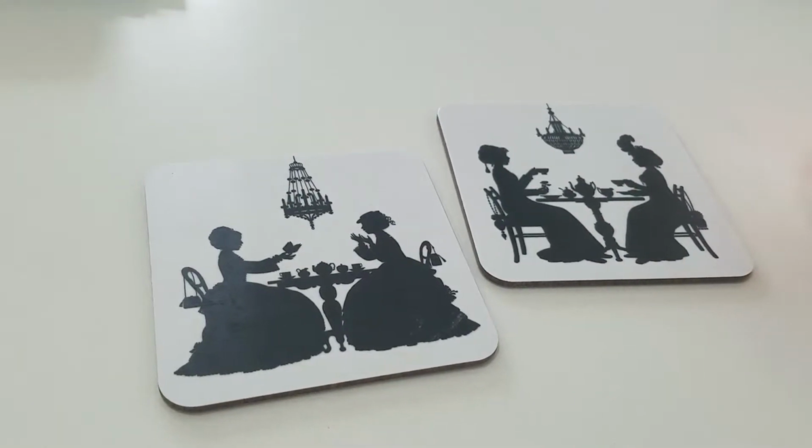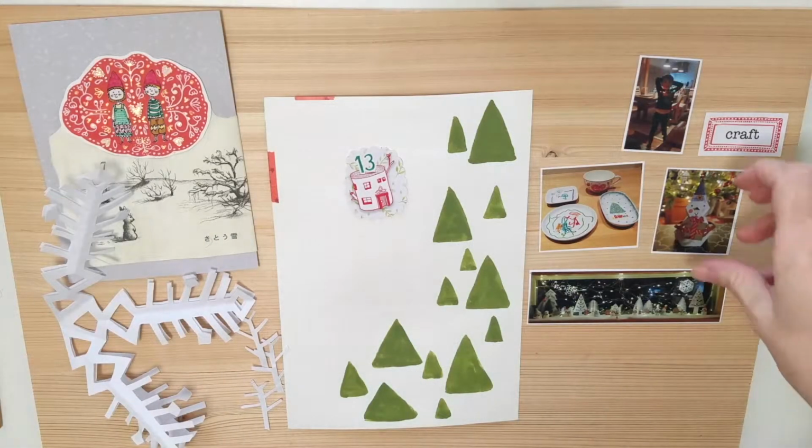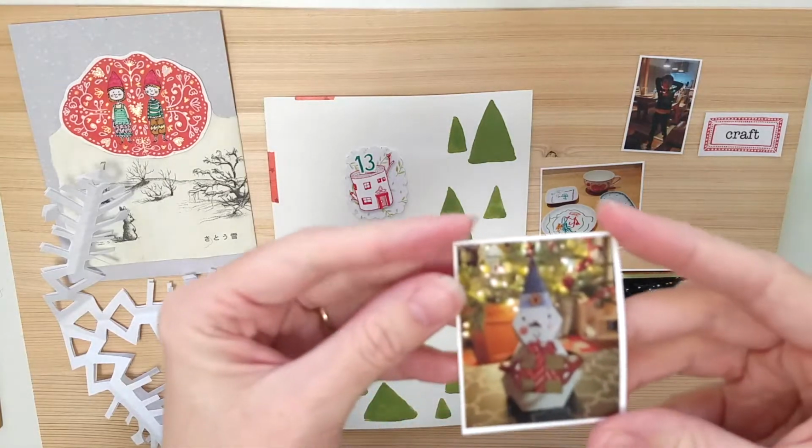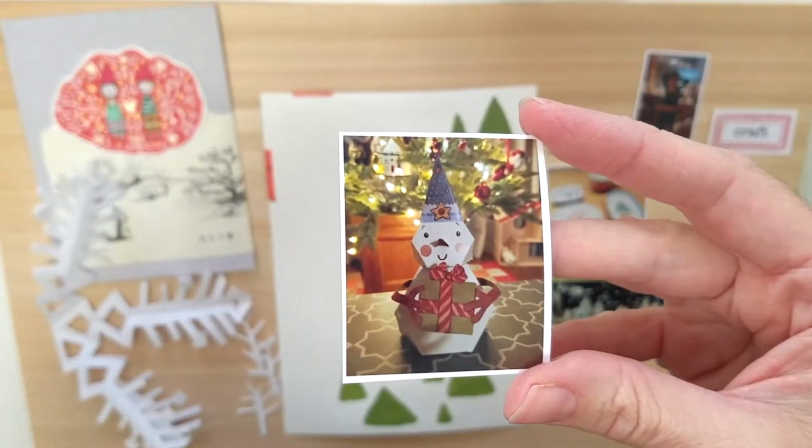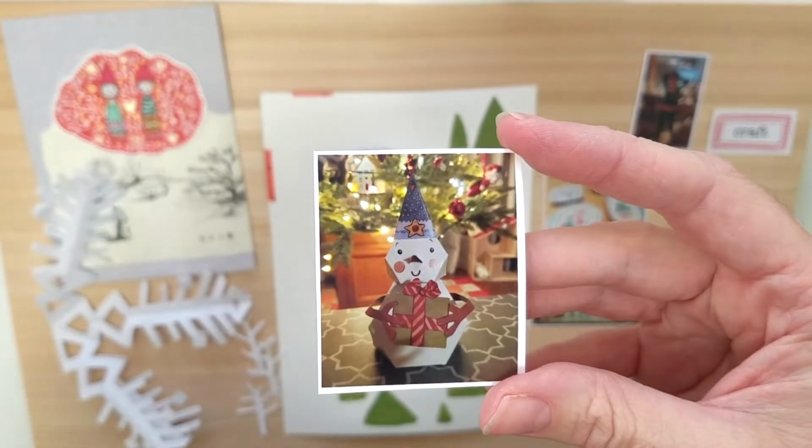Okay, back to the journal. I did do a paper craft. I got this really nice paper craft book, and we made a snowman yesterday as well. So I put him in as well, because he's quite a cute one.